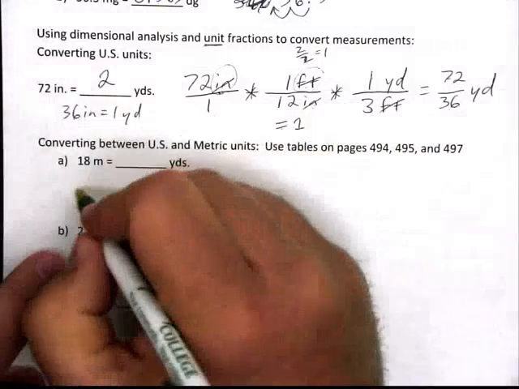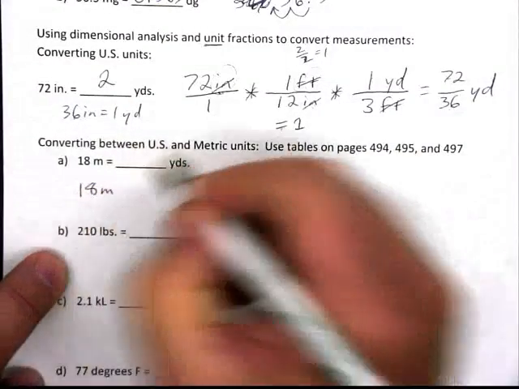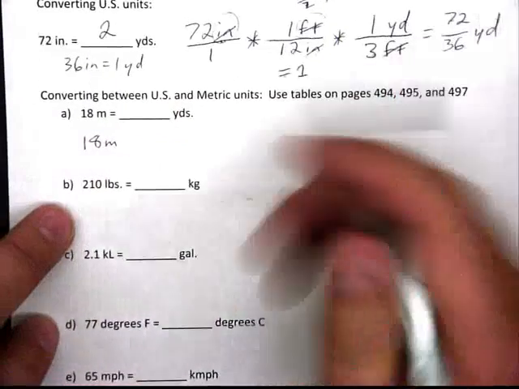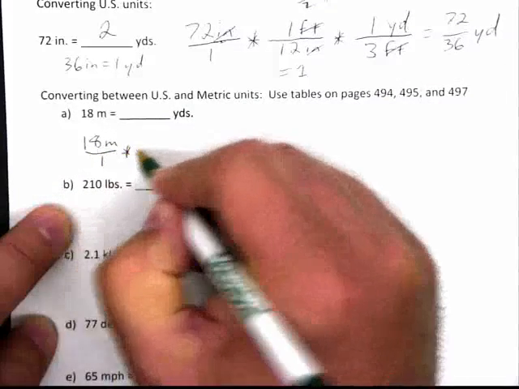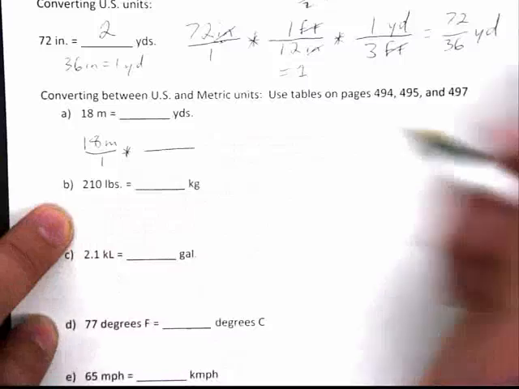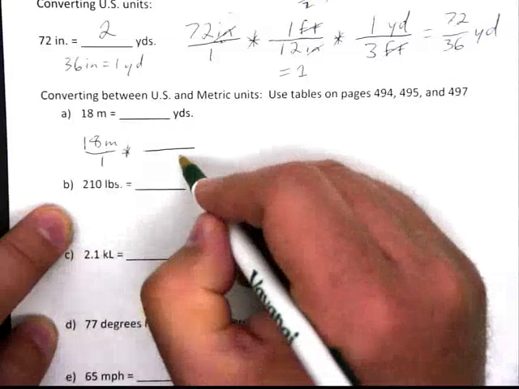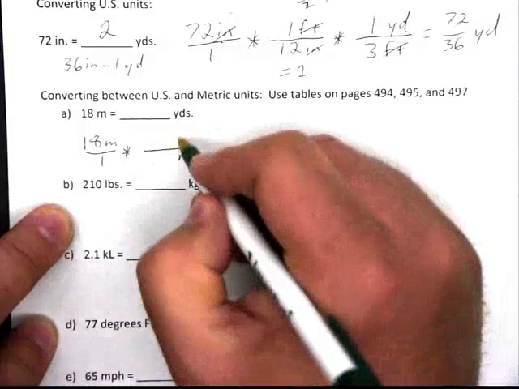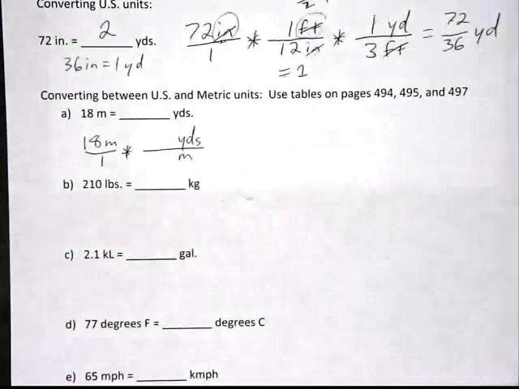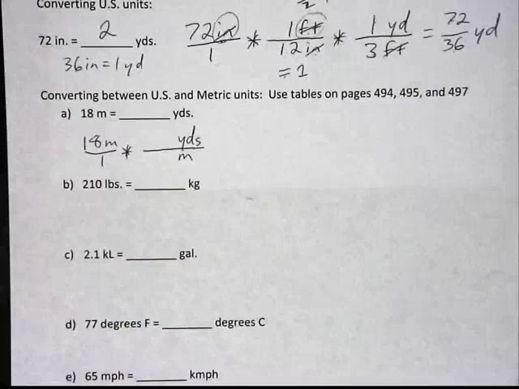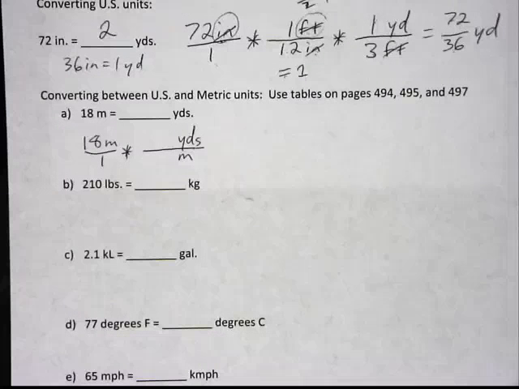So I'm going to take 18 meters. All right. I'm going to convert that into a fraction, put it over 1, and multiply by my unit fraction. I'm going to want meters in the denominator, so they'll cancel out. I'm going to want yards in the numerator.